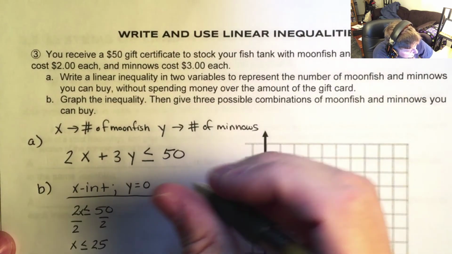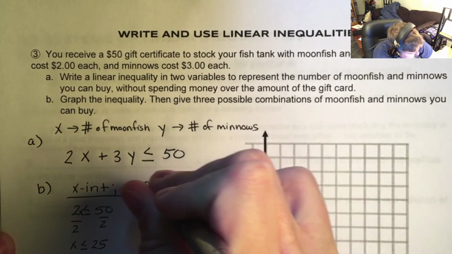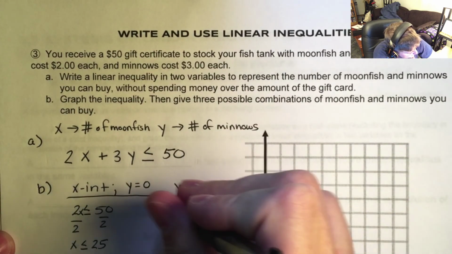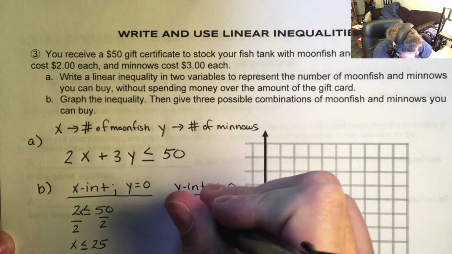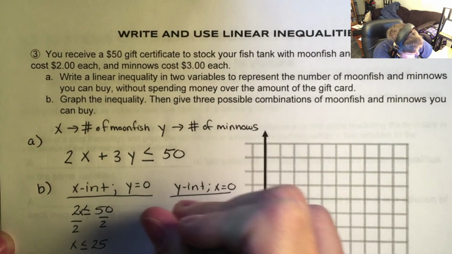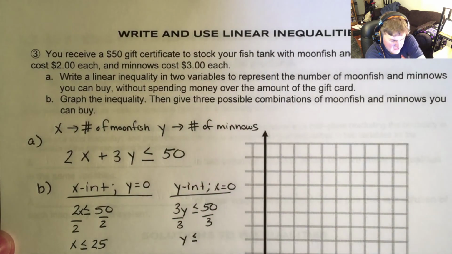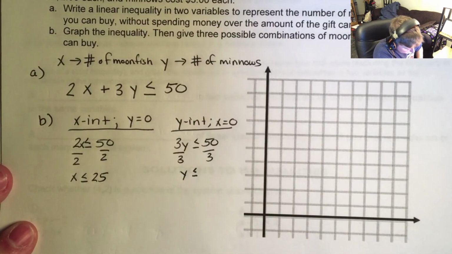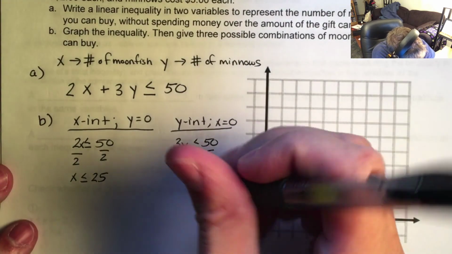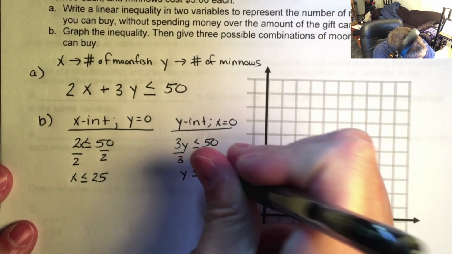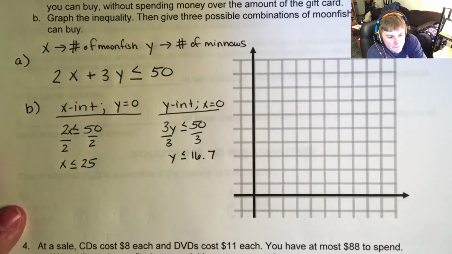Okay, and so then the y-intercept is going to be when x is 0. And so then we are going to have 3y is less than or equal to 50. Divide by 3. y is less than or equal to 50 divided by 3, which is probably not going to come out to a nice, neat number, but that's all right. 16 and 2/3. So let's just say 16.7, give or take. Okay.